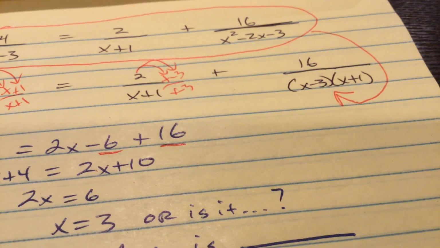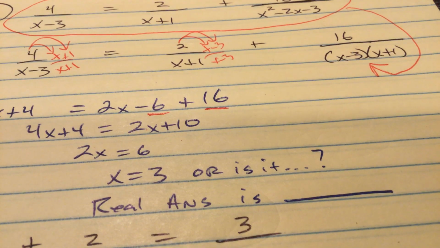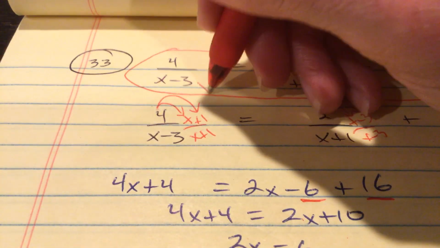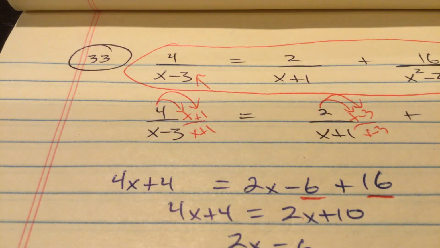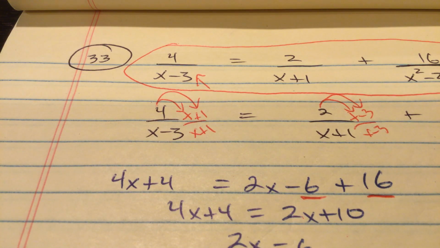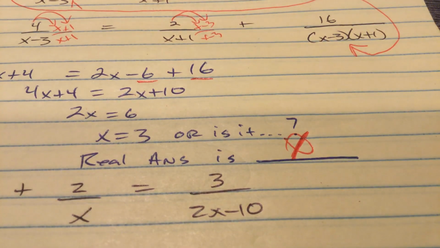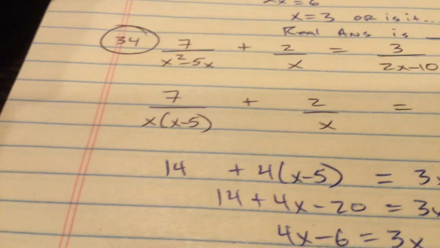Or is it? If you're going to take pre-calc and then calc eventually, you definitely need to understand this. So, folks, if I let x equals 3, here's a problem. Plug 3 back into your original. If you plug 3 in that denominator, you get 4 over 0, which is undefined. That is a math sin. So, again, the real answer is no solution. All right, so that's the second one we have here, and it looks to be the last one.